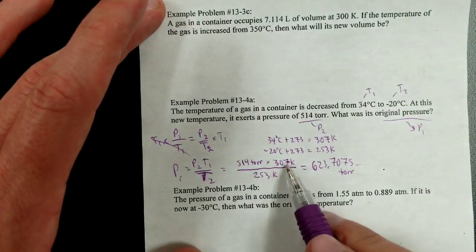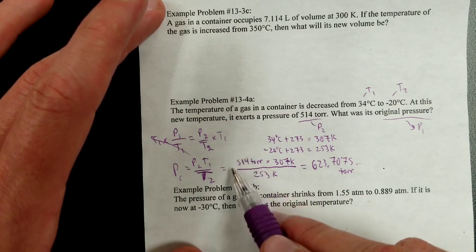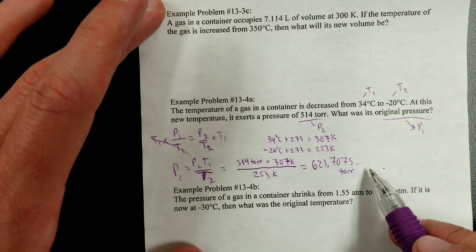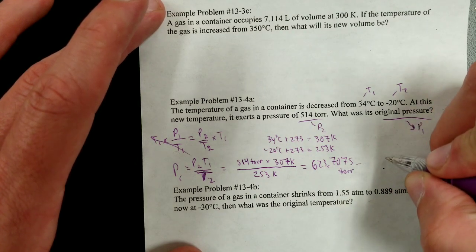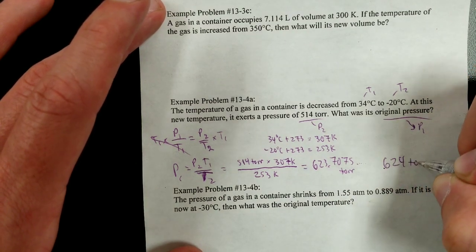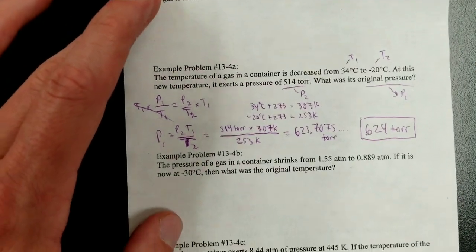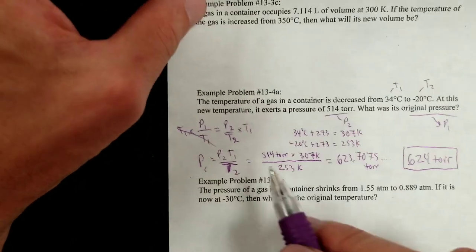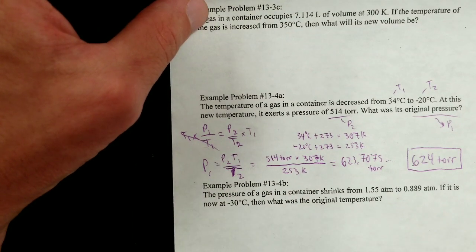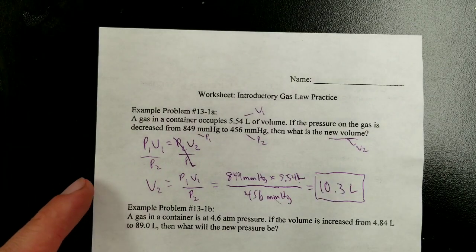which means we need to round. Ignore the temperatures for sig figs, so we just look at the non-temperature numbers. 514 torr gives 3 sig figs, so 3 sig figs here. This 3 is next to a 7, so it rounds up. That's 624 torr becomes the answer. All right, so these other ones are a similar sort of process. You may be solving for different variables in there. Just pay close attention to what's your P1, V1, P2, T2, V1, V2, etc. All right, that should be a nice little overview of all the different types of calculations for introductory gas law practice.